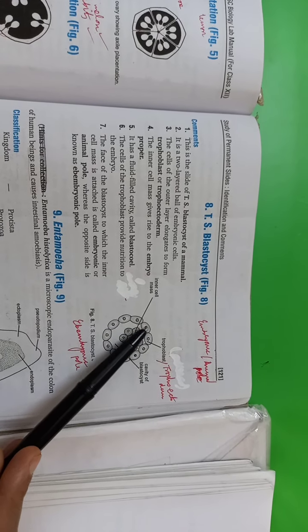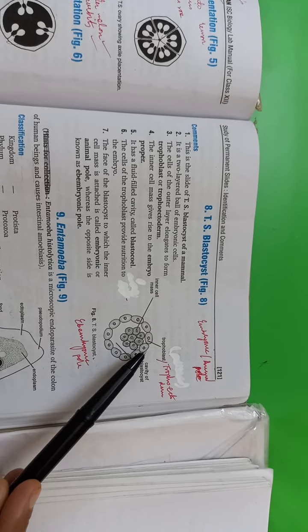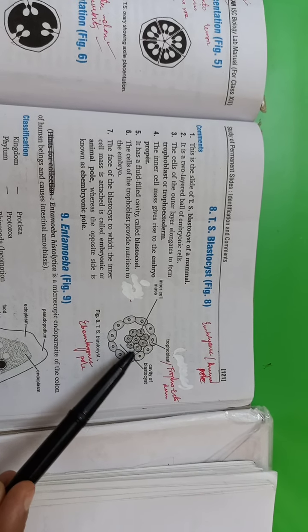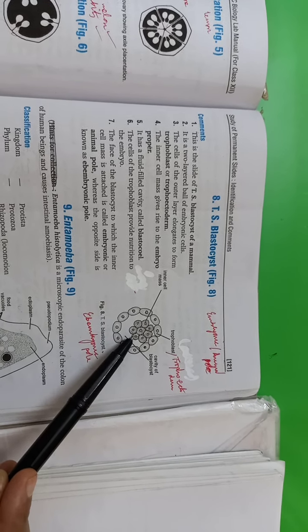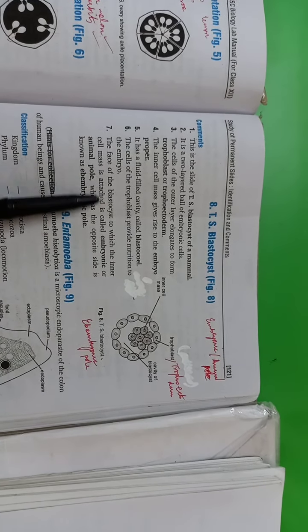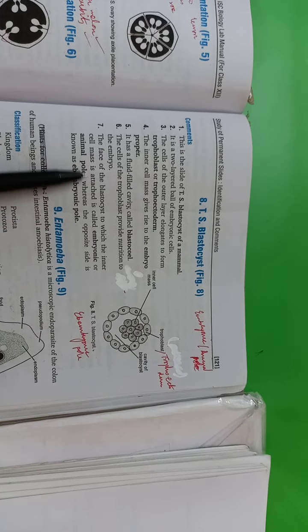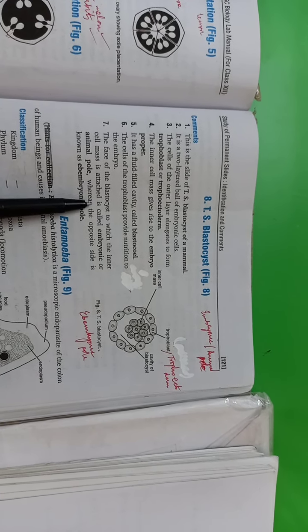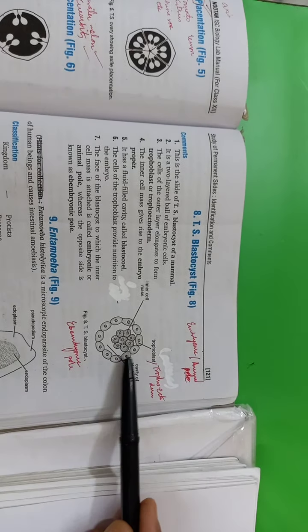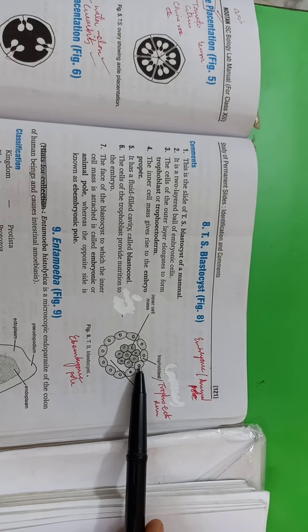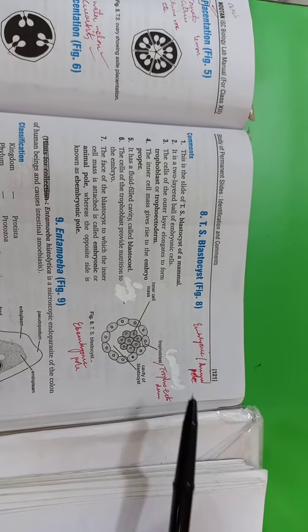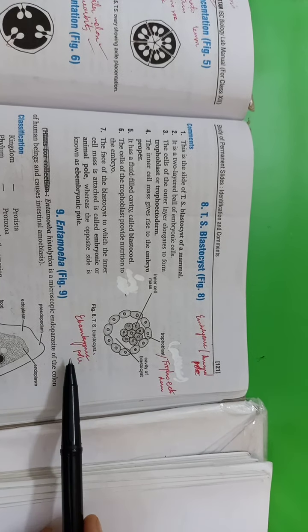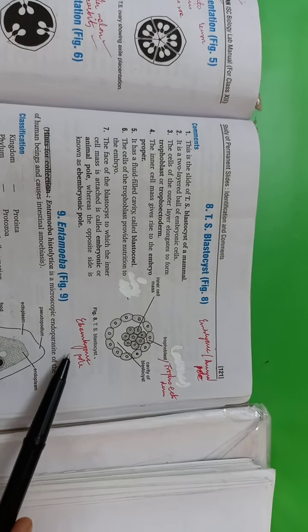So if this is not taking part in the formation of the embryo, then what is this trophoblast doing? It is providing the nutrition to the embryo inside, that is under development stage. Now, the face of blastocyst to which the inner cell mass is attached is called the embryonic or animal pole. That means this side. You can see it shifted almost to this side. So this will be called the embryonic or the animal pole, whereas the opposite side, that means this side, will be called the abembryonic pole.